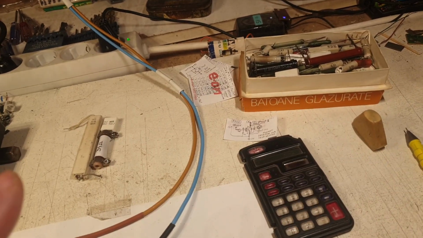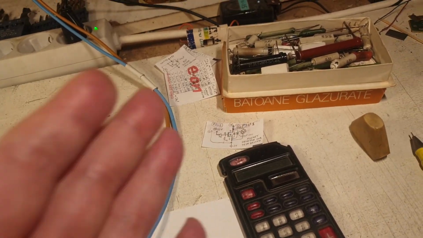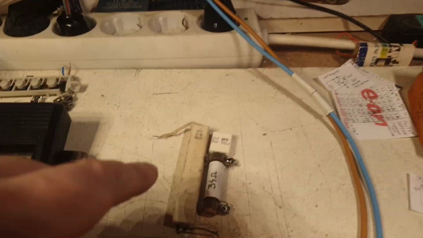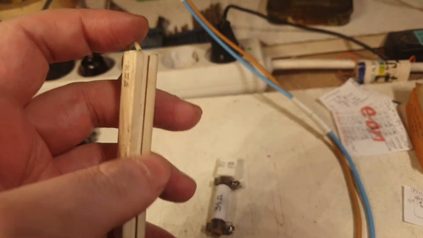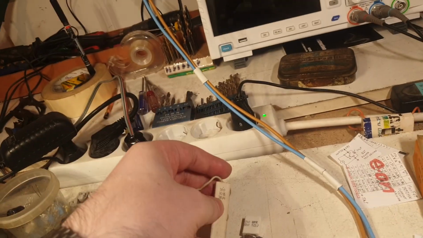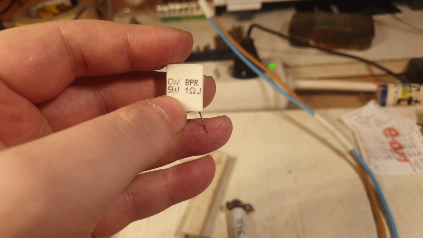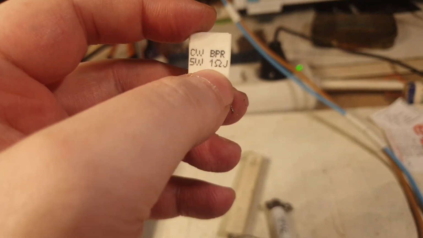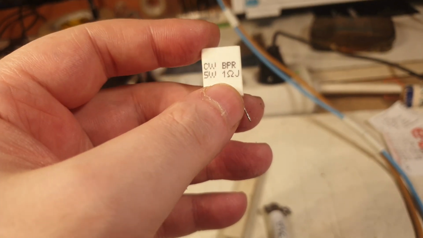I searched for all the resistors that I had, especially the brand new ones, and nothing really fit the bill, so I made some tests. This is a scrapped resistor that I have here, 160 ohms at 16 watts. It was a bit too big. This was the original 1 ohm 5 watts that the power supply was switching from voltage to amperage, because the 1 ohm is seen as a dead short circuit over the power lines.